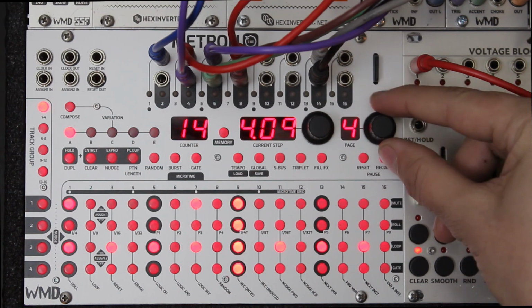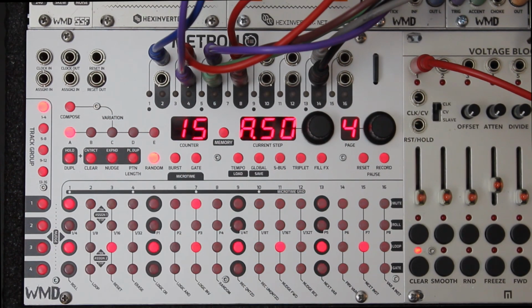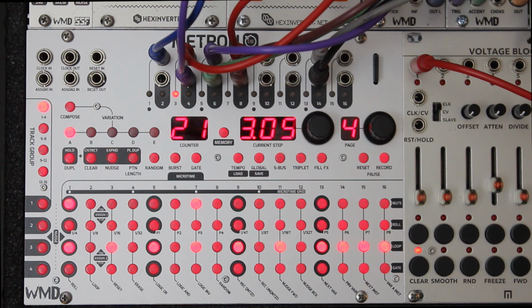And then if we want to put our bursts on page 4, we're going to go into burst mode. And we'll assign those last 4 steps to have the 2 burst on them, 2 trigger burst. That's more of our ending hi-hat burst. And then we'll go through and do some gate mode stuff.